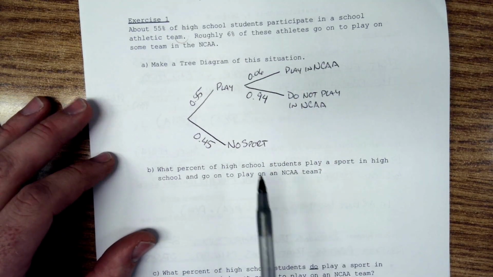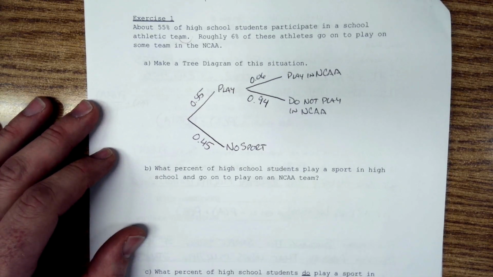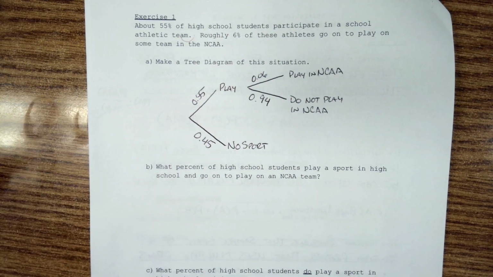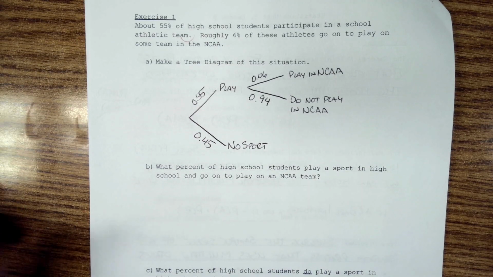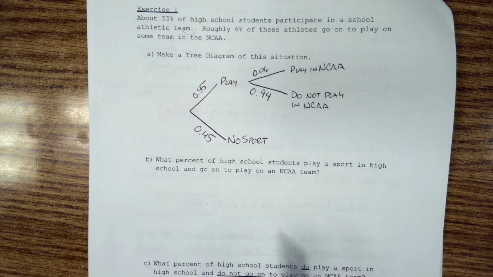We currently don't have any information about the people who don't play a sport. We're kind of assuming that they probably don't want to go on to play, but we do know that walk-ons do happen. So what percent of high school students play a sport in high school and then go on to play on a college team?